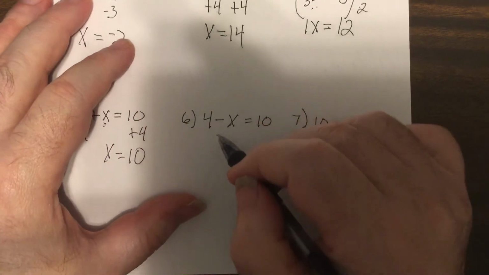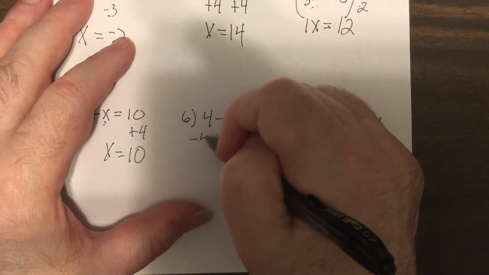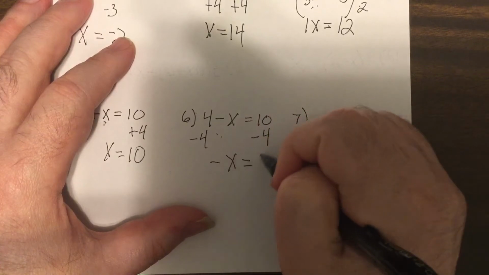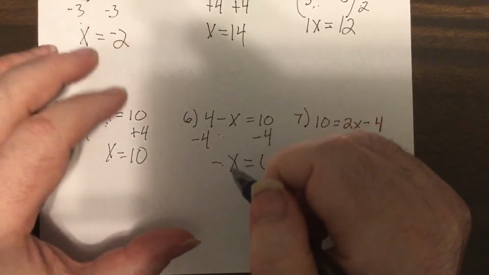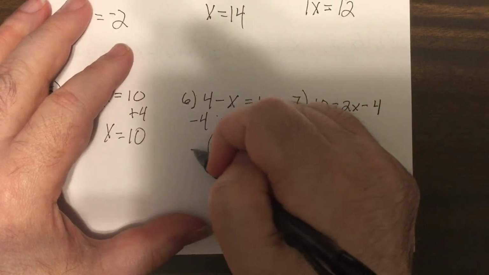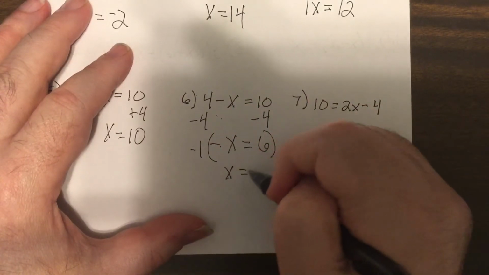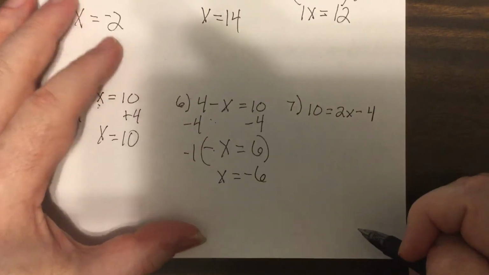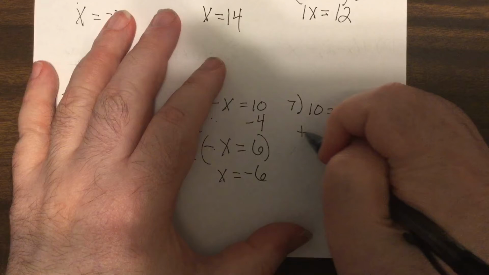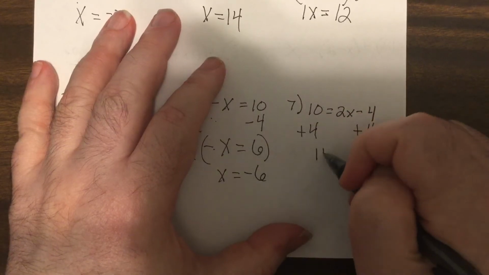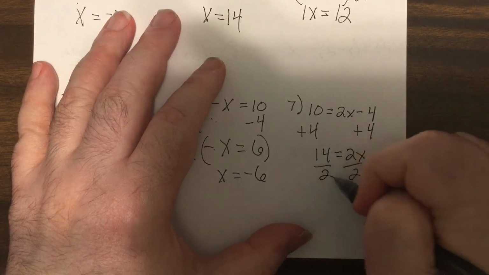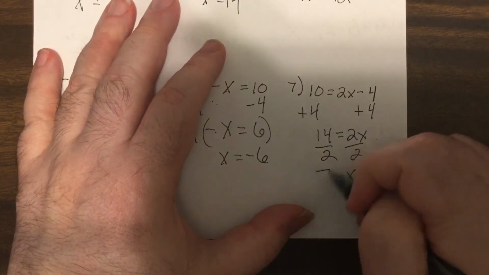This one is super tricky. Subtract 4, which most people do, but it's negative x equals 6. I don't want negative x, I want positive x. So I'm going to take the opposite of both sides. So this would be x equals negative 6. Then this one, you'd add 4. So I'd have 14 equals 2x. Get the x by itself, divide by 2. X equals 7.